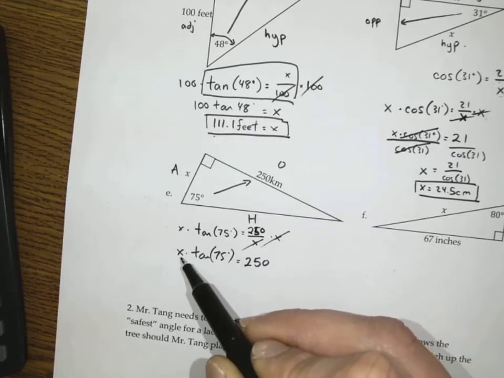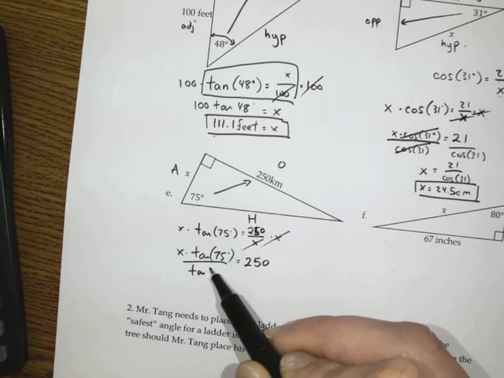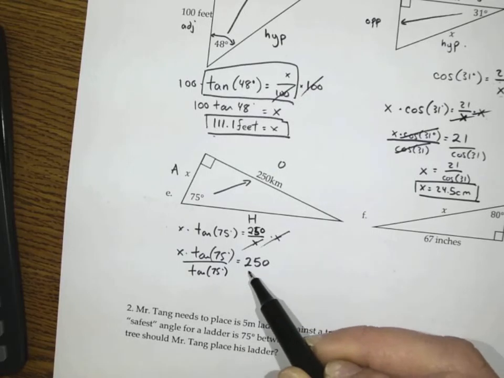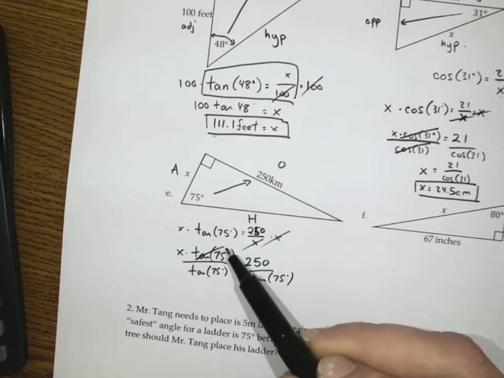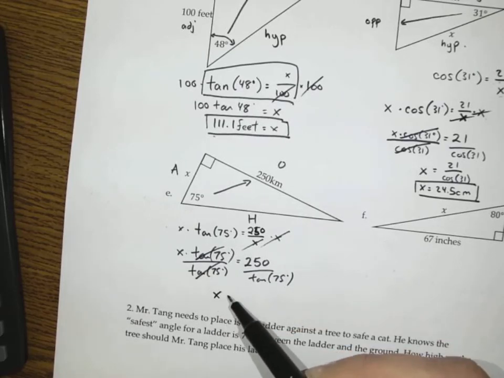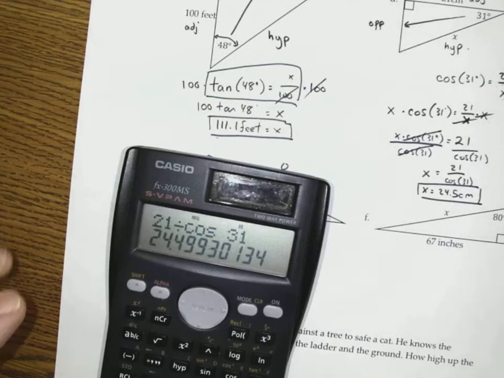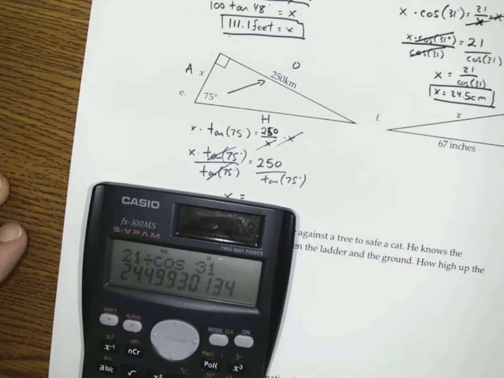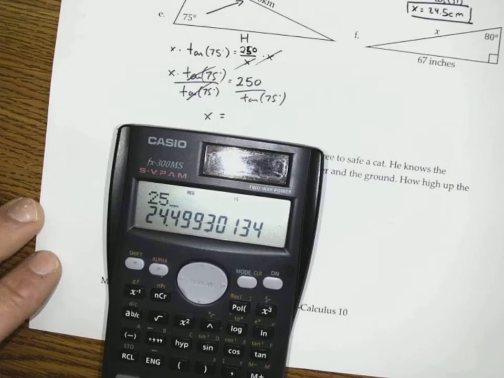Great. Now, the opposite of multiplying by tan 75 is dividing by tan 75, so I'm going to divide both sides of the equation by tan 75. They cancel, and we end up with just an x, and that's equal to some number. We're going to find out what it is. So it's 250 divided by tan 75. Okay, 250 divided by tan 75.